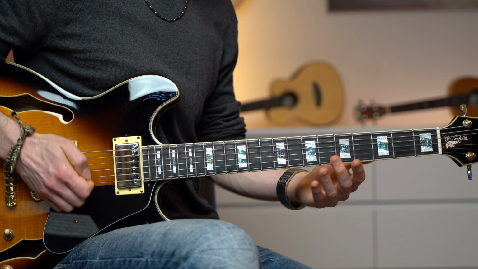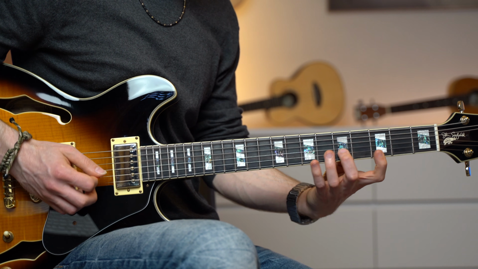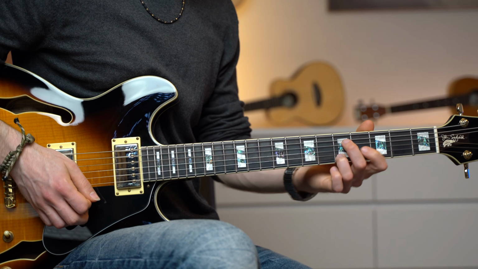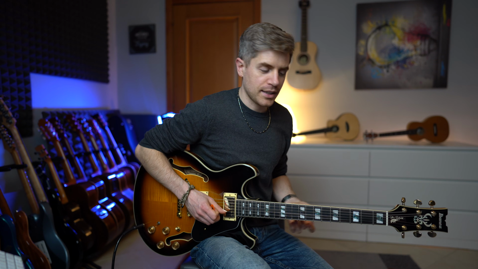And C major 7, we have an E minor triad. You can really end the phrase the way you like it.